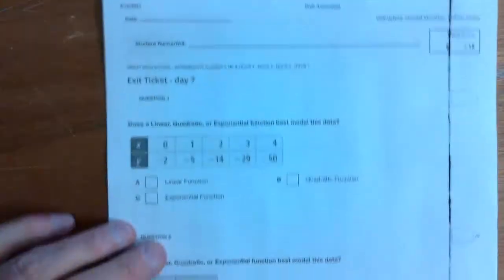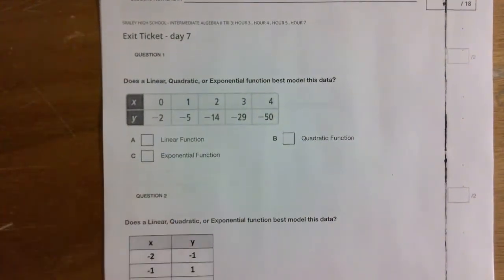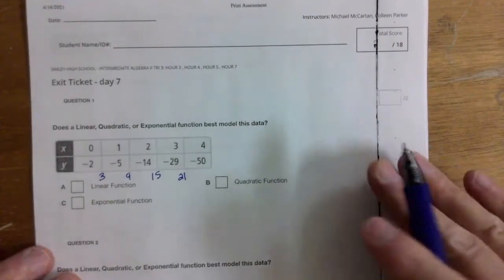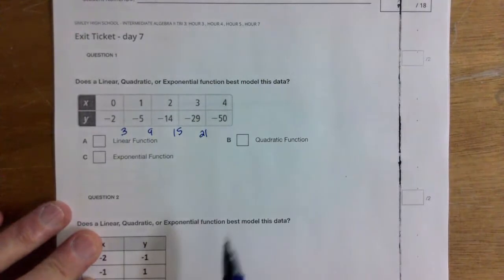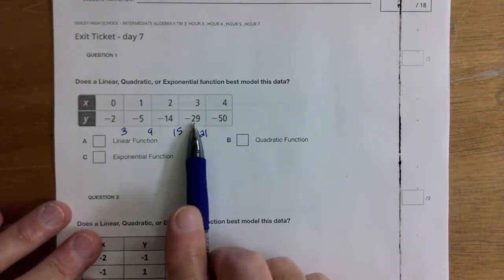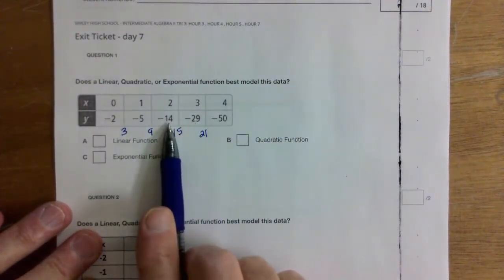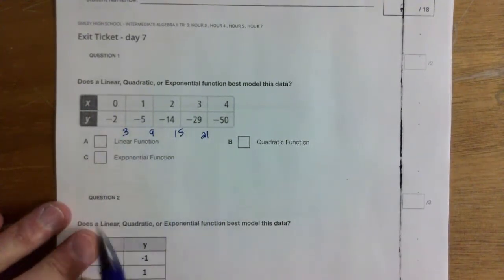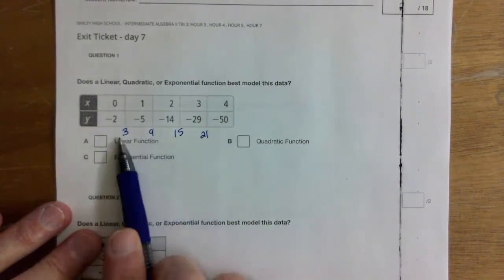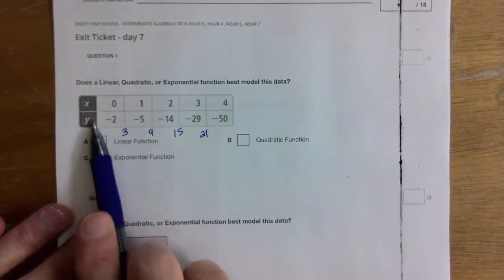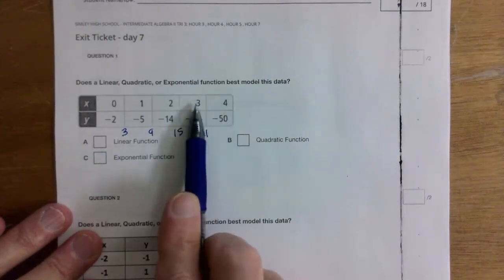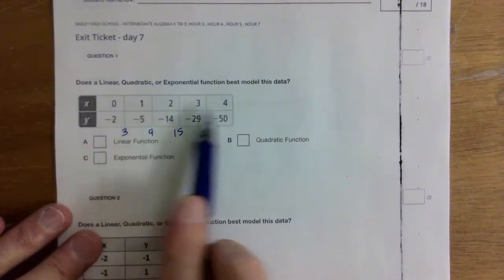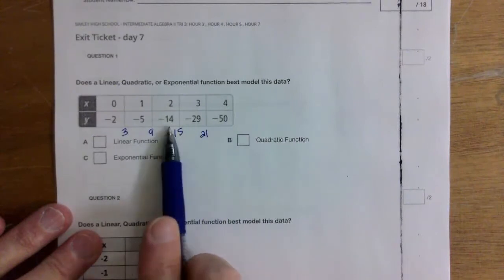I'll tell you what I want to do. As long as we're on here, let's take a look at exit ticket day 7. All right, let's stop this for a minute. Okay, y'all, hope this works out. I just subtracted 50 minus 29, 29 minus 14, 14 minus 5, 5 minus 2 to find the difference between these. That's the first difference between the y's. Look at the y's. Make sure the x's go down by 1, and they do, or up by 1, and then subtract, start with the big one.